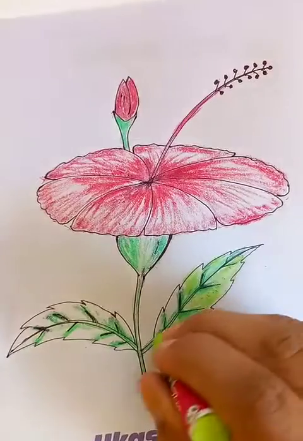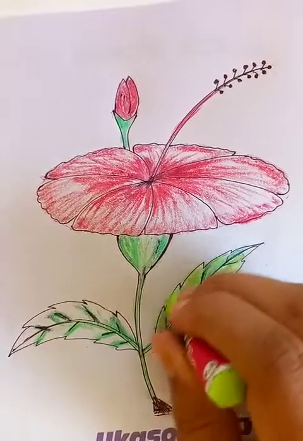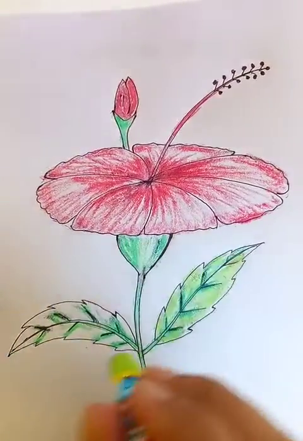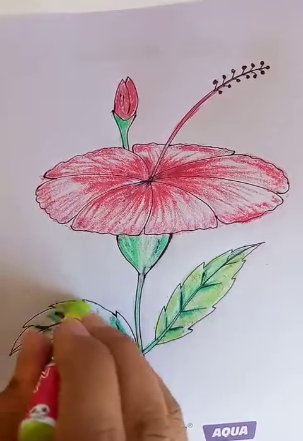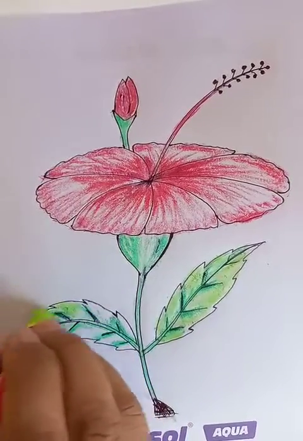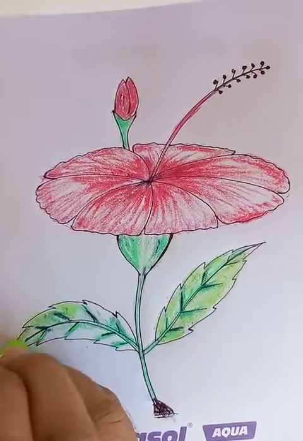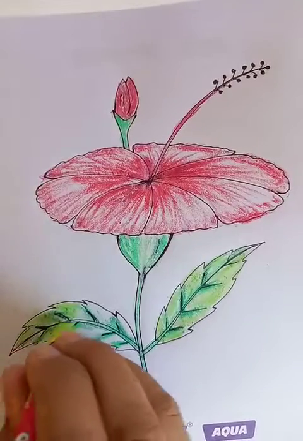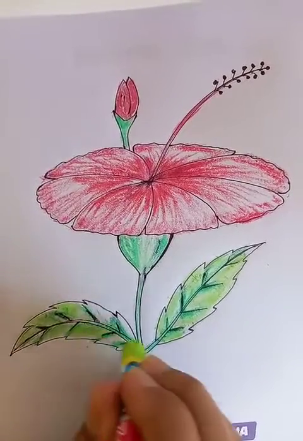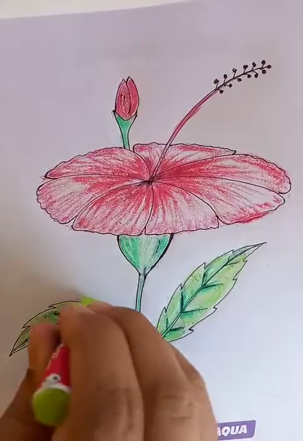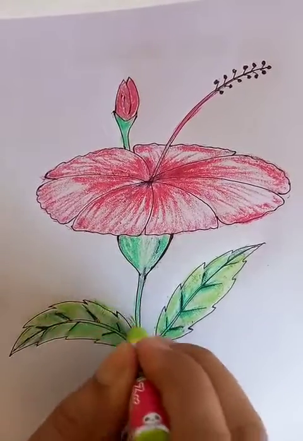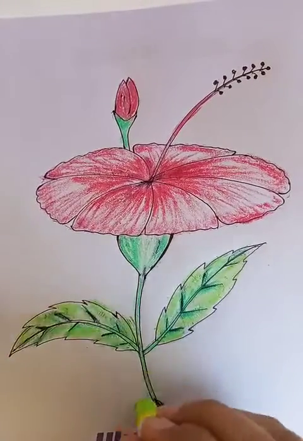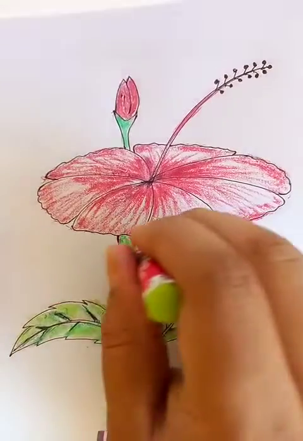Light green part of the leaves. These are the little variations of the colors and formation. That's how the drawing becomes more nice. We hope finally we're going to get a nice drawing.